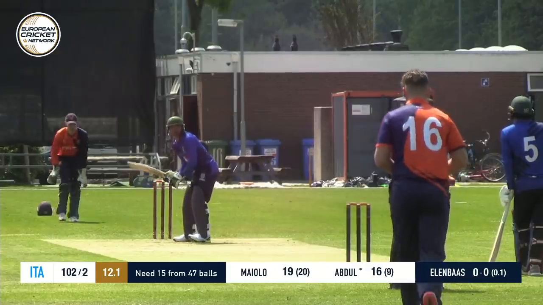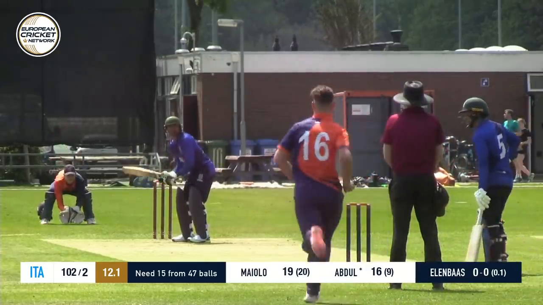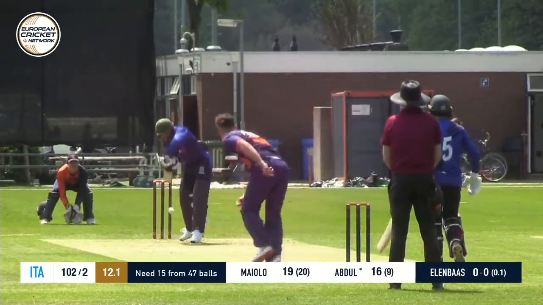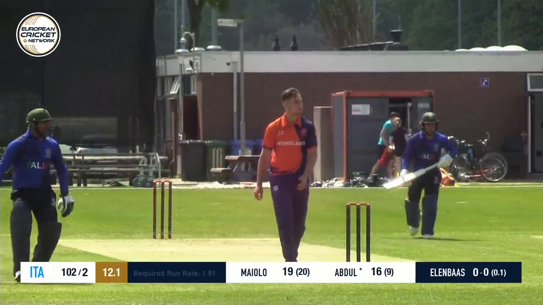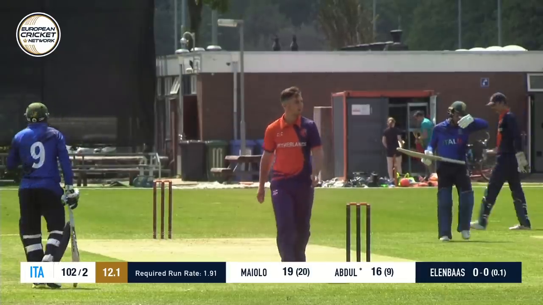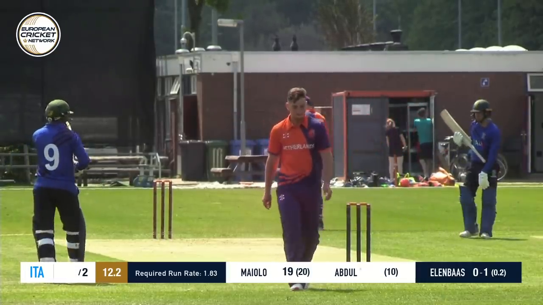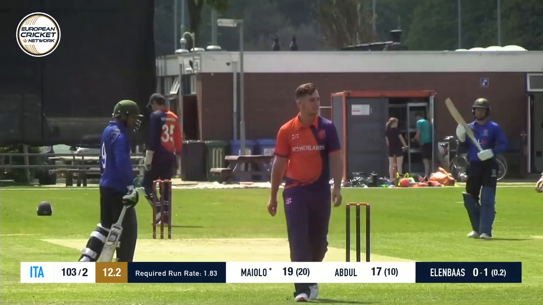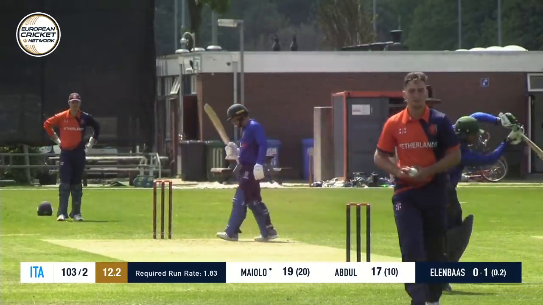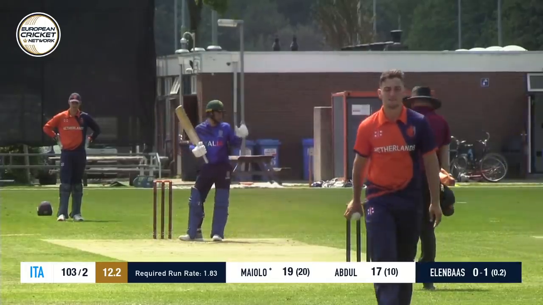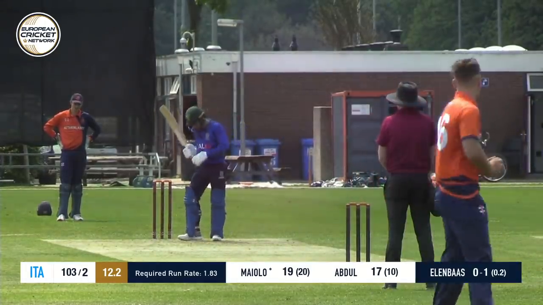There's lots more fielders now inside the circle, so Netherlands on the attack here. There's a good delivery on middle stump, but the fielder at cover still not quick enough to stop that single, and they scamper through easily for 1. So Abdul gets another run. He moves on to 17 now from 10 deliveries. Mayolo down the other end, 19 off 20.